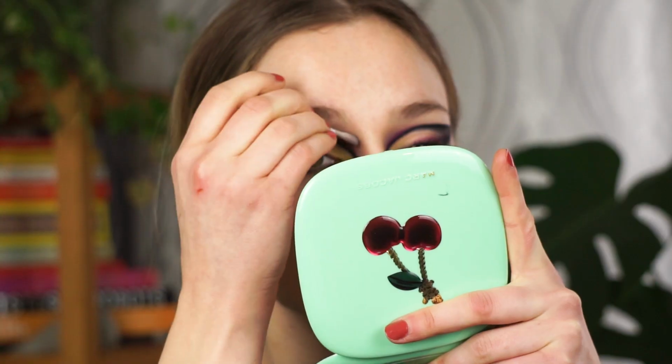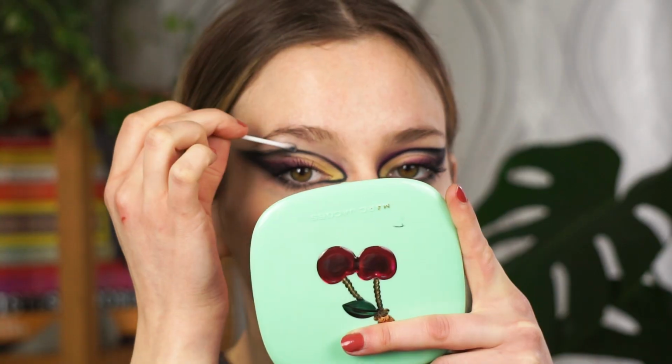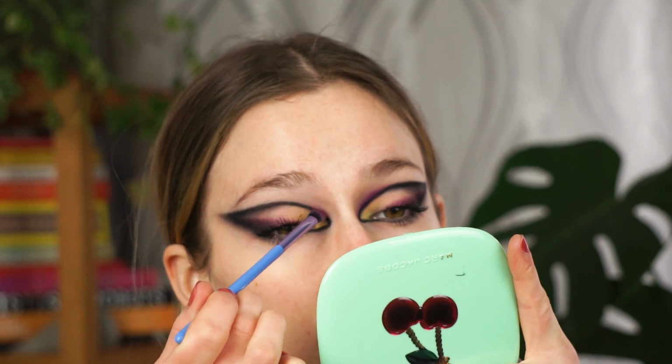I'm mad because this eye is way higher than this one. Okay, I need to correct that actually, it's way too much. Okay, that's a little bit better.